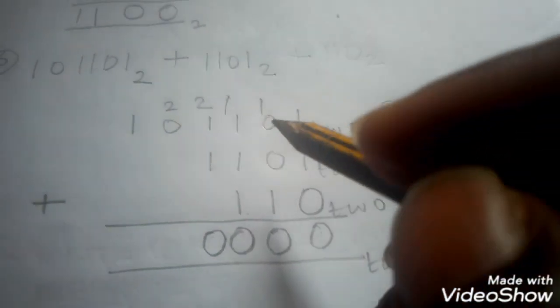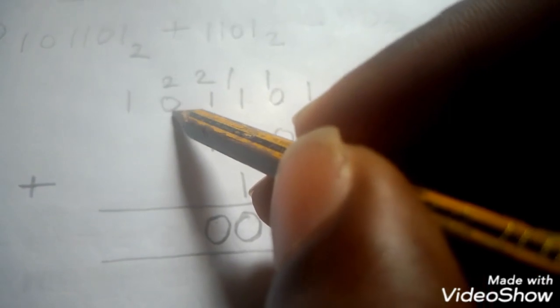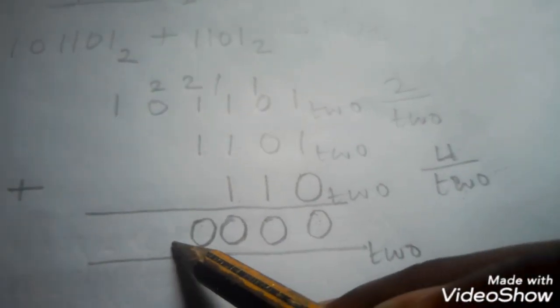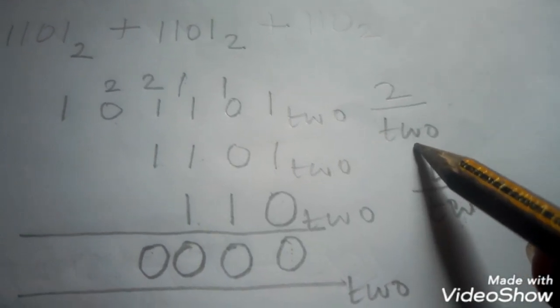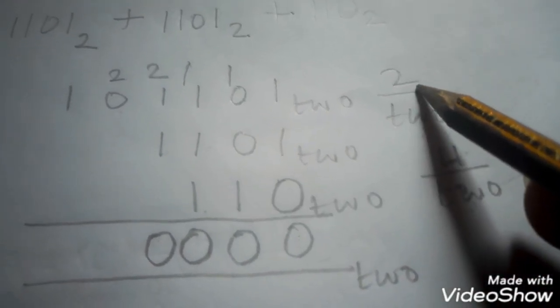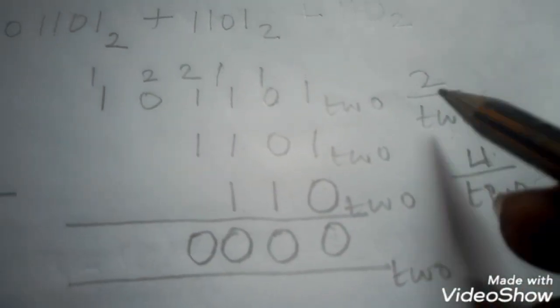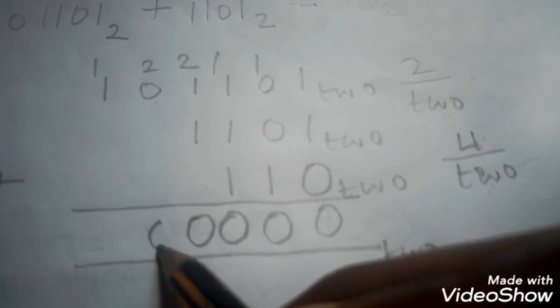Okay, now this is 2 plus 0, which will give you 2. I can write 2 as well, so I have to divide 2 by the base, which is 2, and 2 divided by 2, it will go 1 time, so you put a 1 up over here. So what was remaining? Nothing. So here is going to be 0.